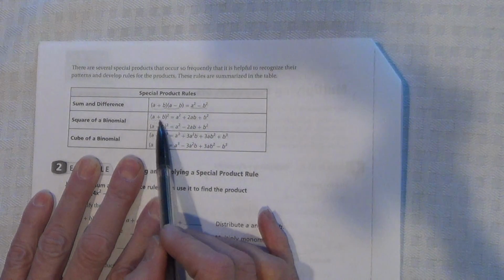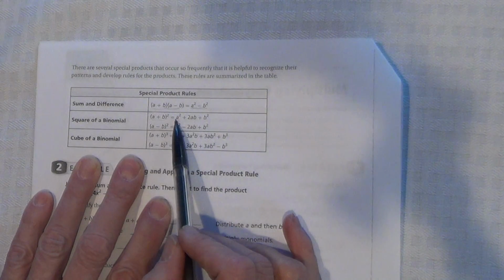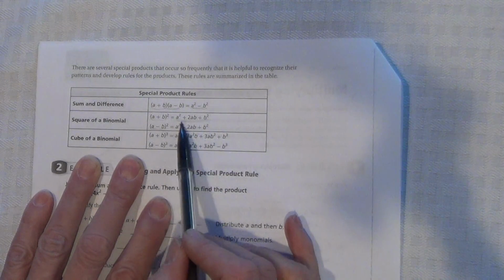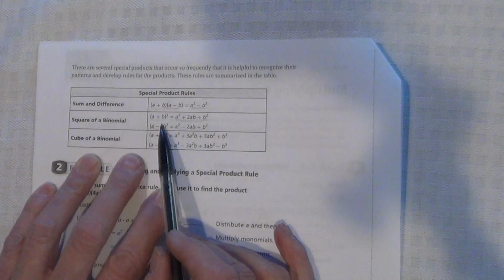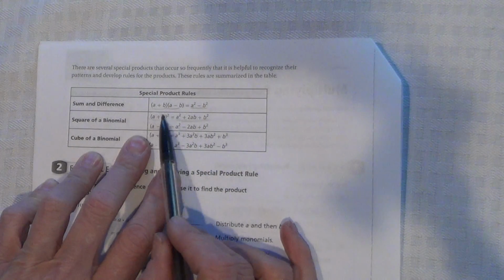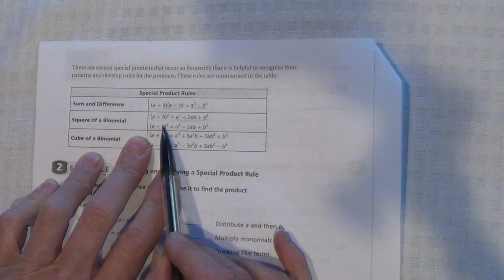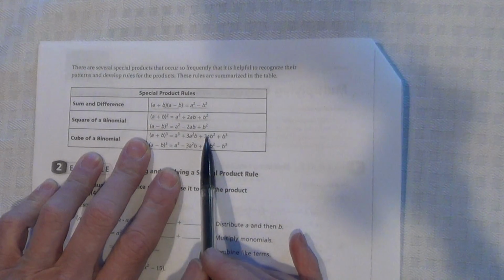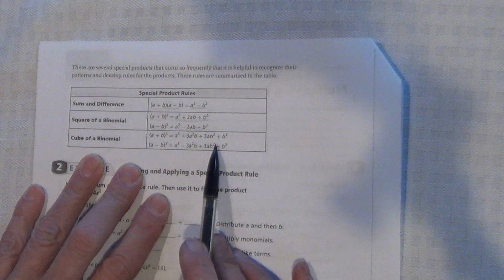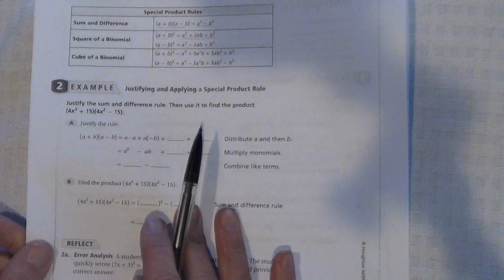When we have a perfect binomial square, it ends up becoming a perfect trinomial square. And you can see that a is squared, b is squared, then you just add the terms twice for your inside-outside to get the 2ab. Or if it's a minus, then it would be a negative 2ab. And then the cube of the binomial, we're going to learn a lot more about that in upcoming times. So let's practice with some of these.